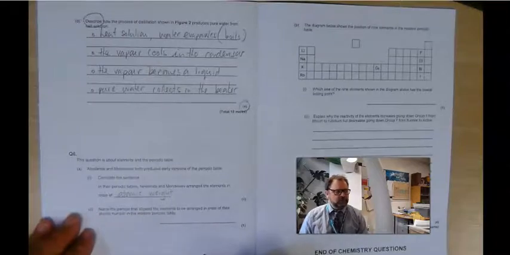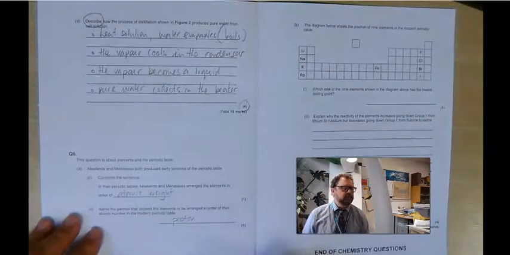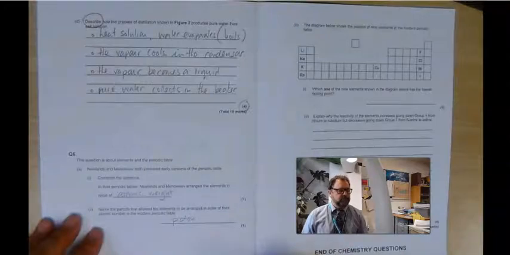Once we started to understand that atoms were made out of protons and neutrons and electrons, the particle that the modern periodic table is arranged in order of, the proton, matched up with Mendeleev's early periodic table exactly, and we've got the periodic table that you use today.